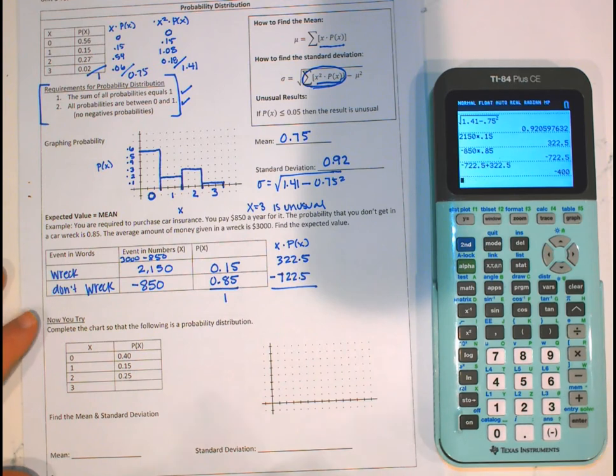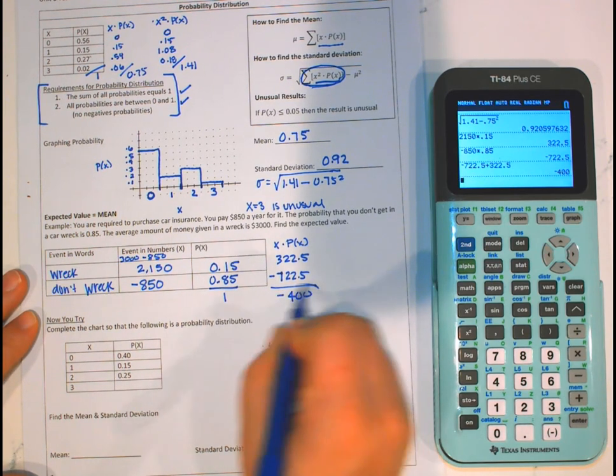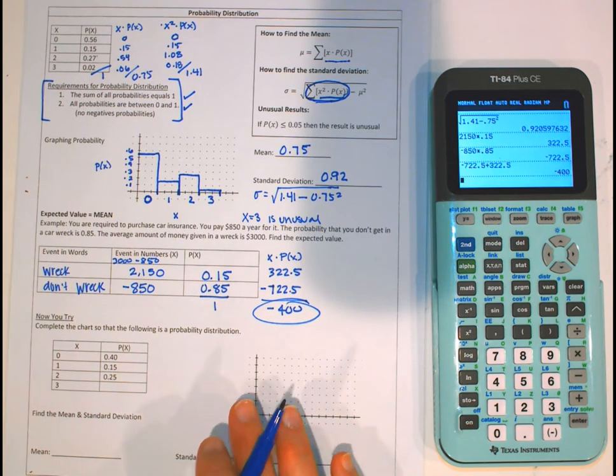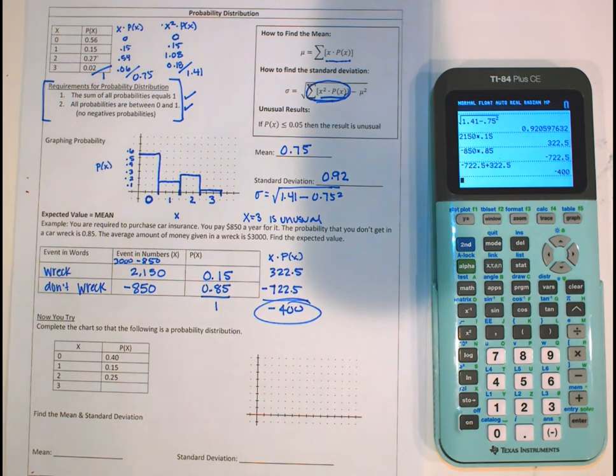So when I add these two up together, I get negative 400. So my expected value is that I'm going to lose money in this situation. Right? There's a higher probability that I'm not going to wreck, so I'm just going to lose money. I'm averaging that I'm going to lose money every year.